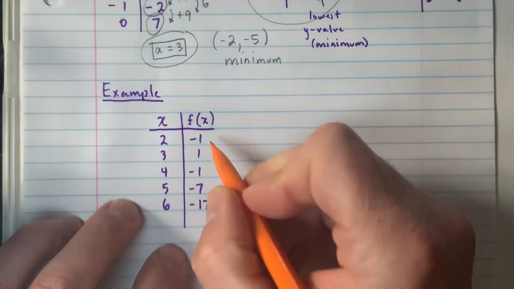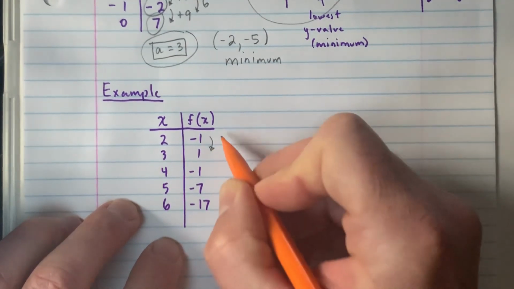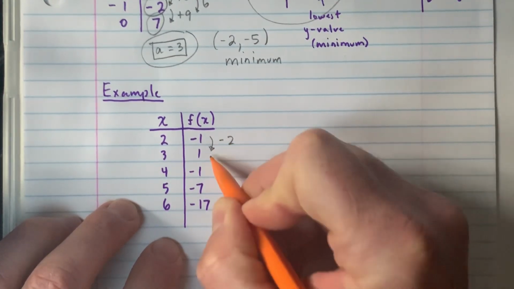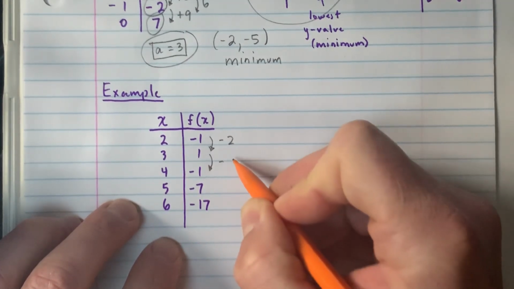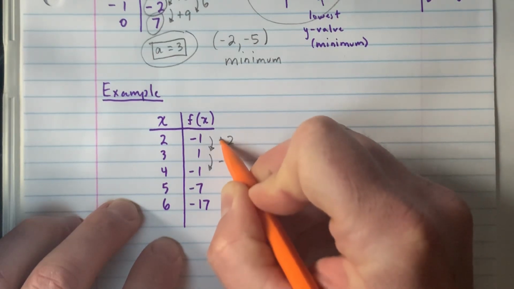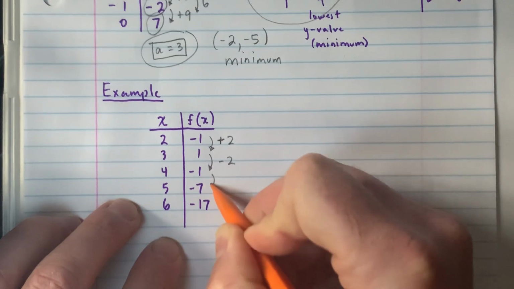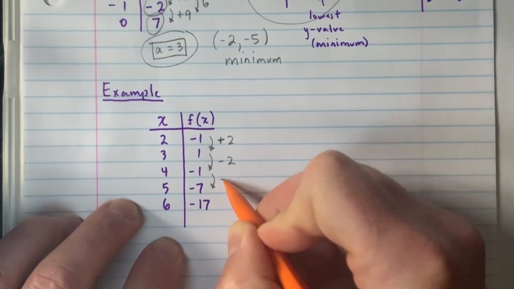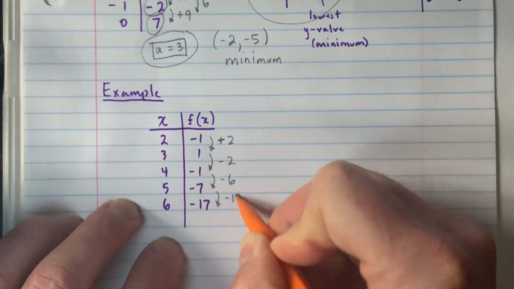Okay, so let's go ahead and find the A value and the vertex. The A value in this case, you've got to do a little work here. This would be +2. Down 6 and down 10.